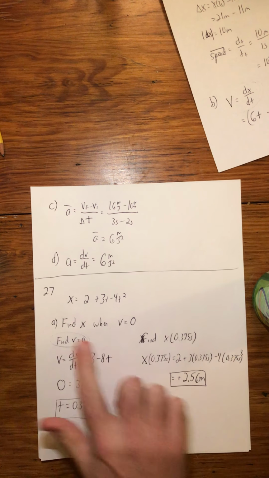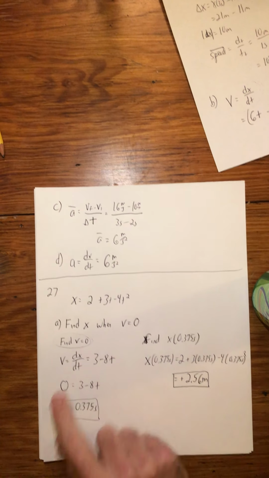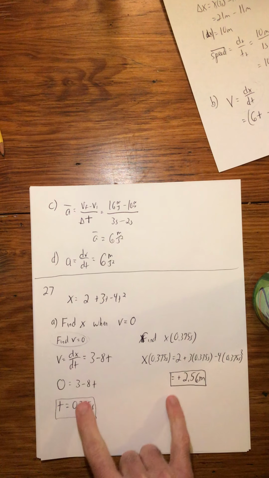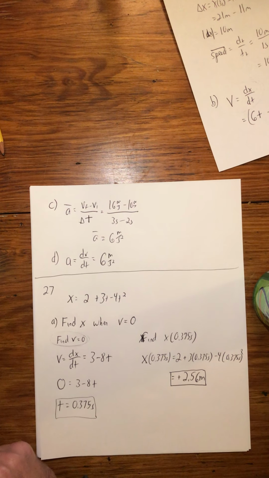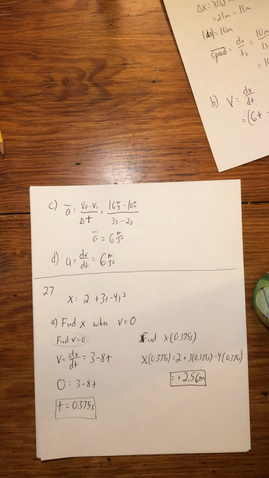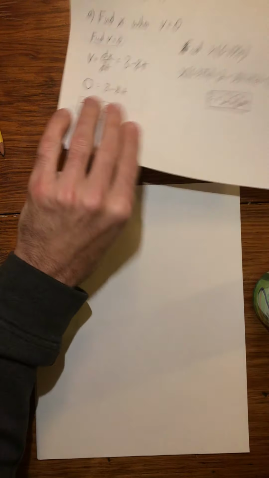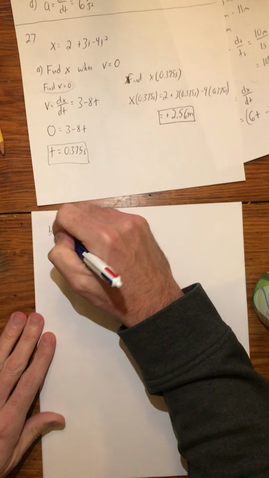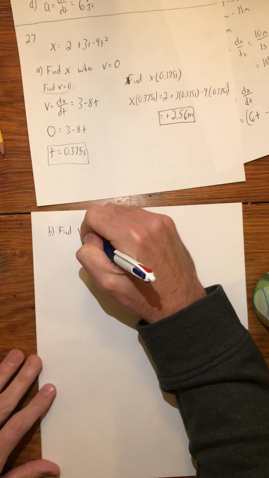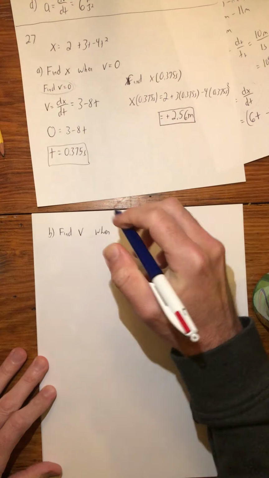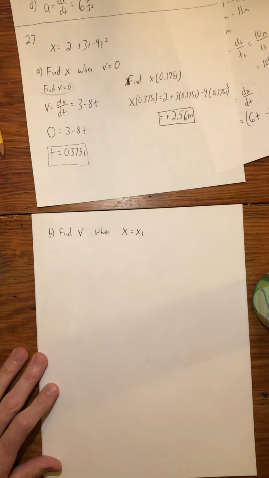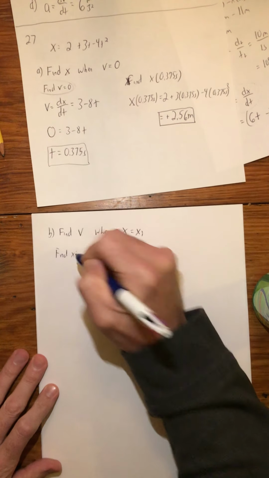But notice how it's laid out. I've created the physics question. I've created the sub-objectives, and then I've solved the sub-objectives showing all the work underneath. Next, the velocity when it returns to the position it had at t equals 0. All right, well, I don't know the position it had at t equals 0, so we want to find v when x equals x initial. Okay, so first what we're going to do is find x initial, simple enough.